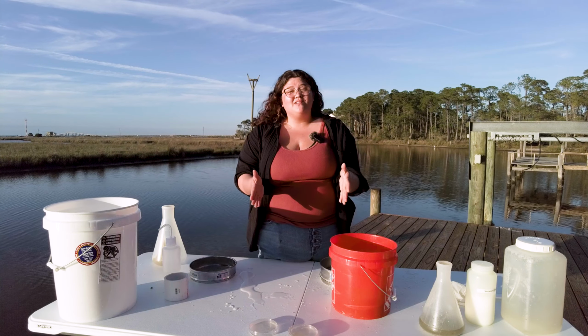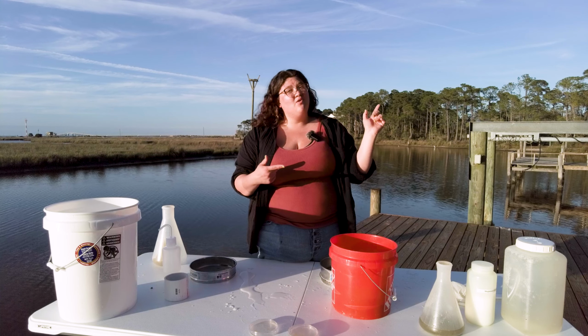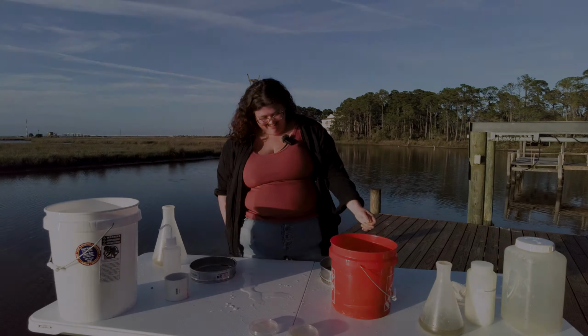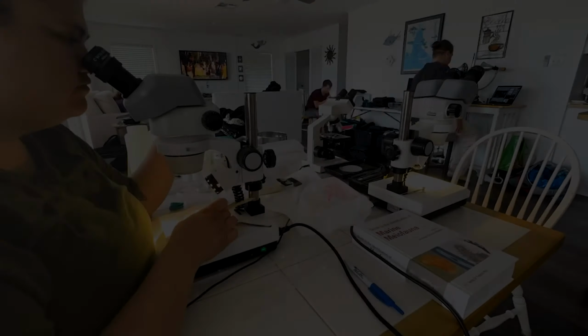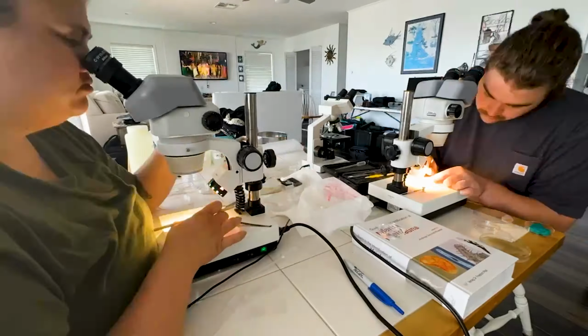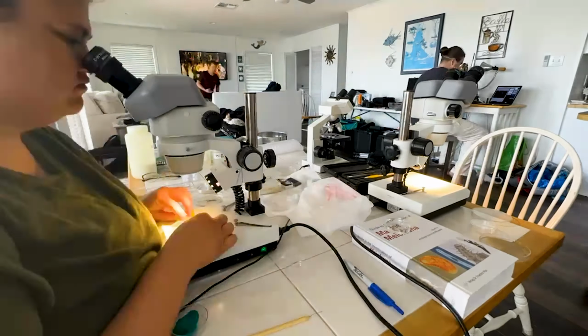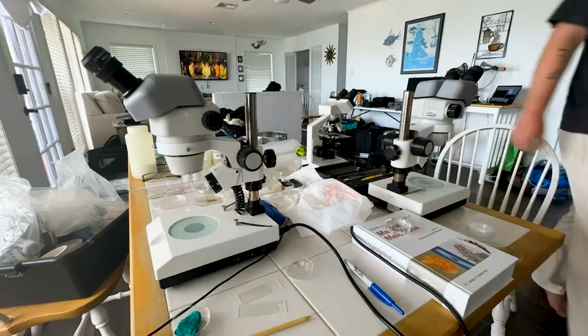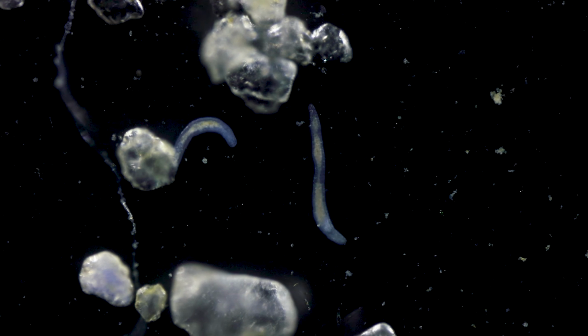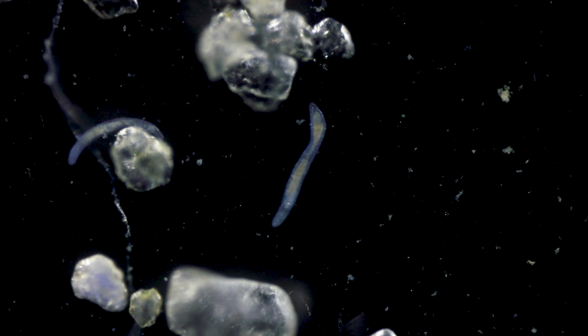So now we have our animals in our Petri dishes. We can head up to the scope and see what we found. This is what your extracted sediment should look like under the microscope. Hopefully, you should see a bunch of little organisms running around.